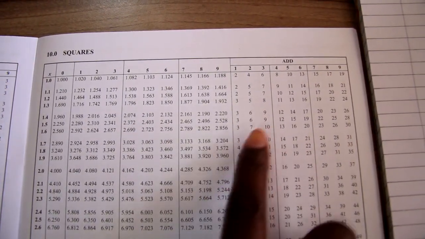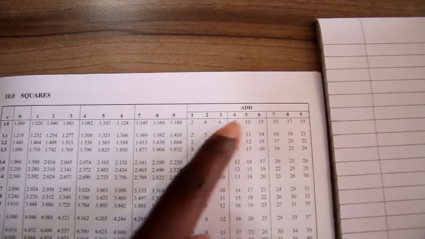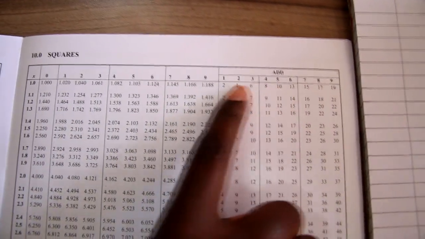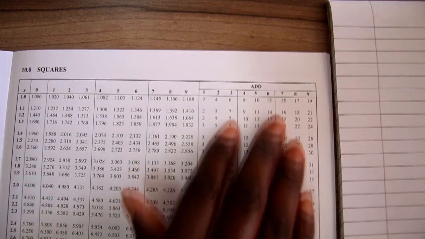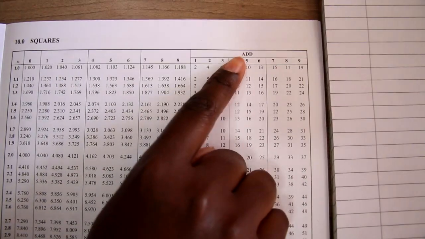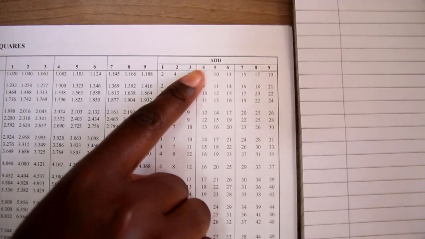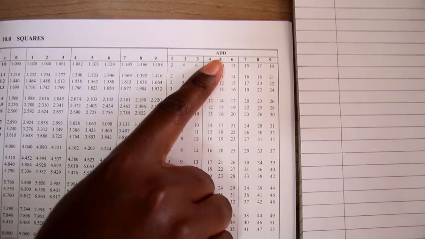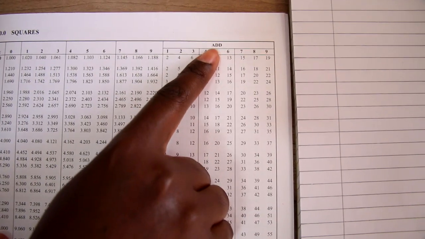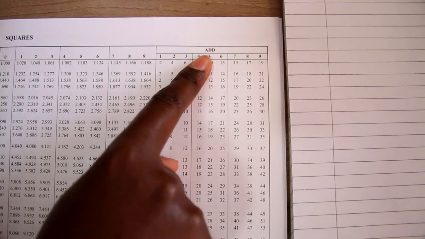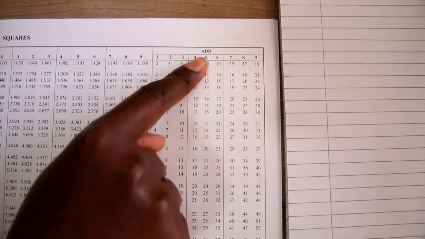It is important that you notice that when dealing with squares, when taking any value from these columns, we add. I'll show you how we add. This is important for you to note because in some other tables, you are required to subtract. So always make sure that you are keen on what is written here. In this case, you're supposed to add.